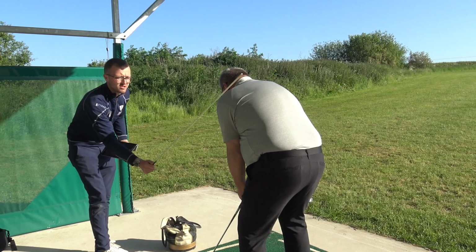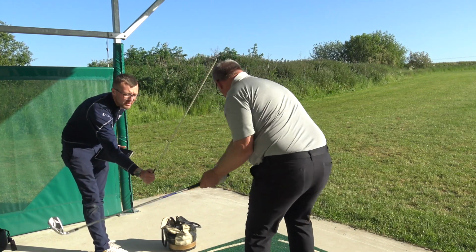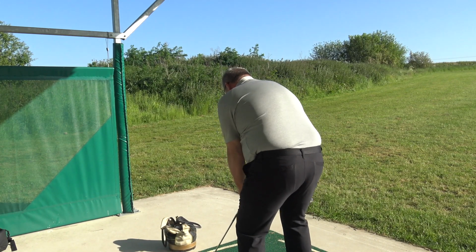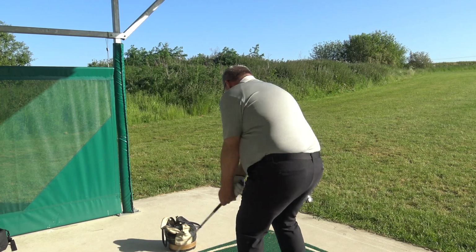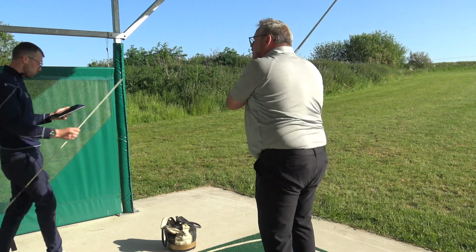Loading it up and around there, Jeff. And then you're going to move back down underneath that shaft. Perfect. So like I say, leave it feeling like the club head gets left behind and behind you a little bit longer is going to get you that path a little bit more neutral, Jeff. Better. Much better. And it's more club on ball as well.